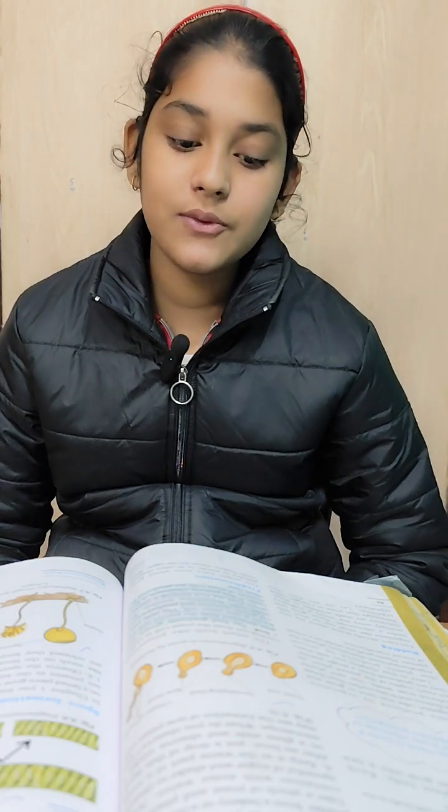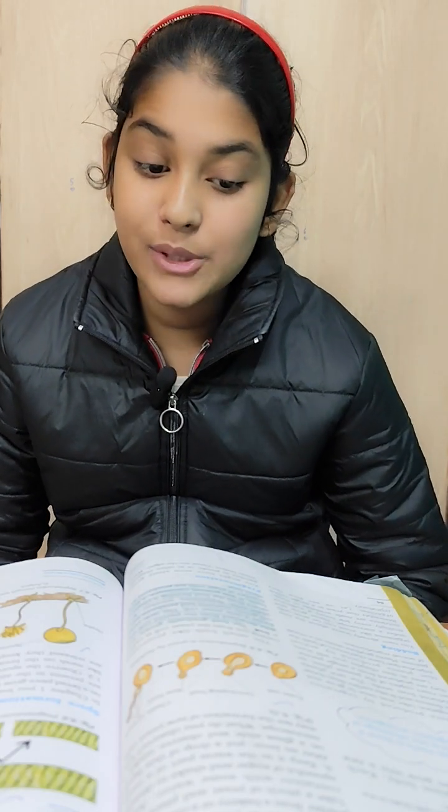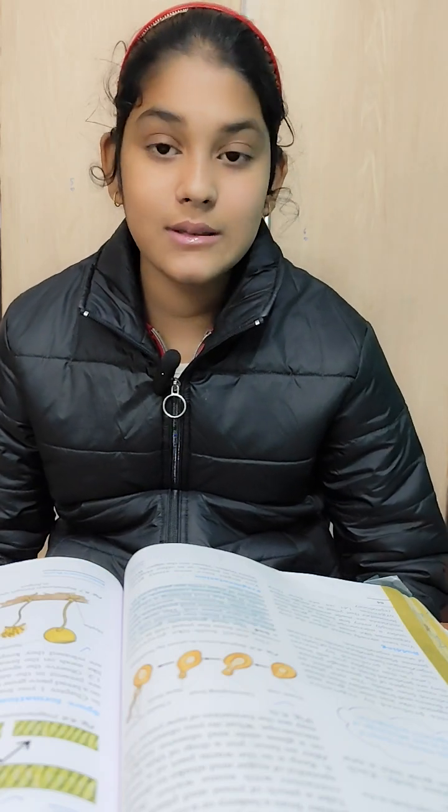So now this was about budding. And now you must be thinking, what is a bud? The small bulb-like projection that is coming out from the yeast cell is known as a bud. So this was about budding.